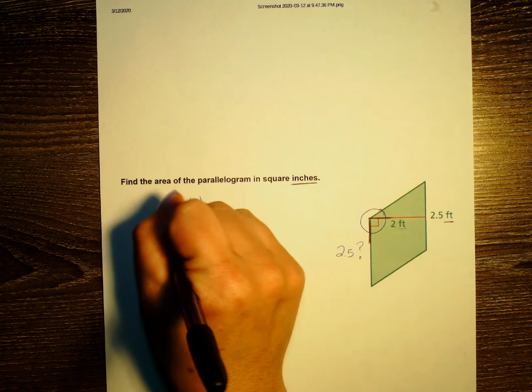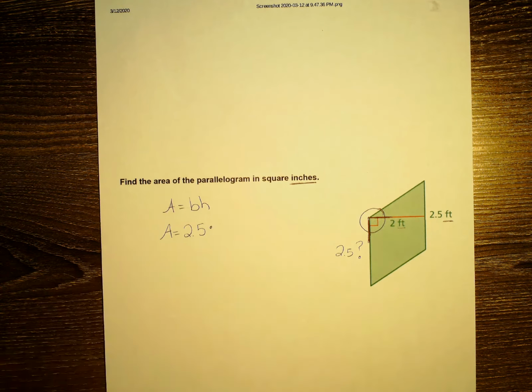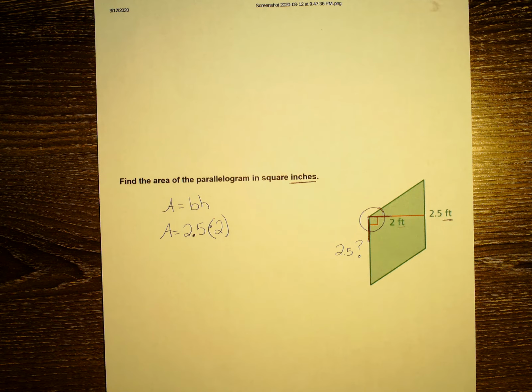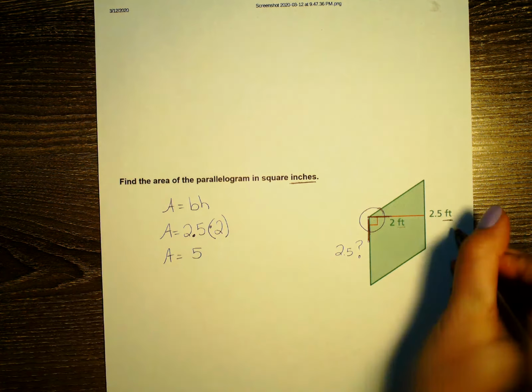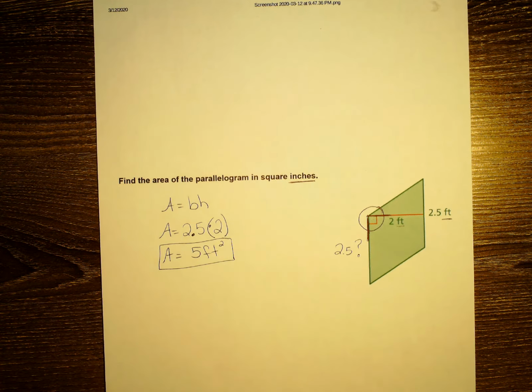So you know your area equals your base, which is 2.5, multiplied by your height, which is 2. Just remember not to use your multiplication sign. I'll make that decimal a little bit bigger. Okay, and then 2.5 times 2 is 5, and it's in feet. So 5 feet squared. I'm going to box it because that's actually not our final answer. So we do need to remember our conversions.